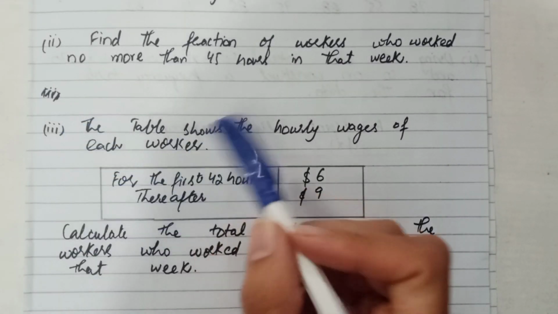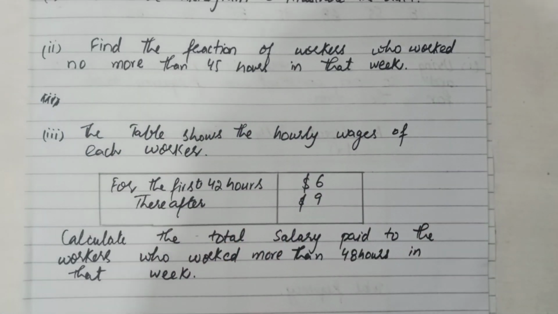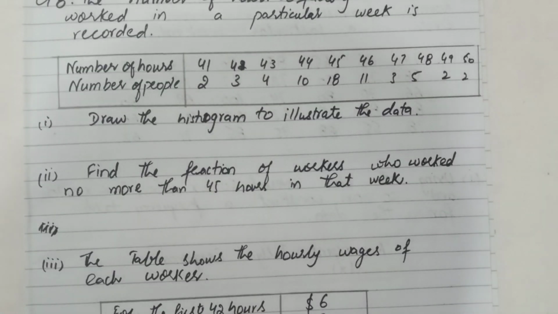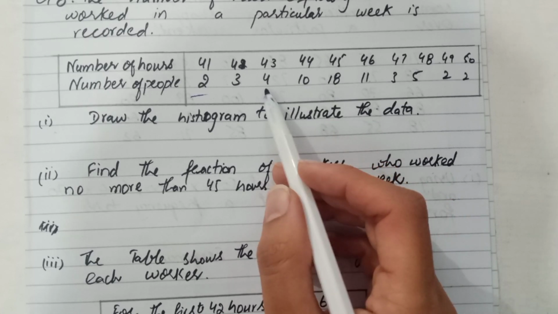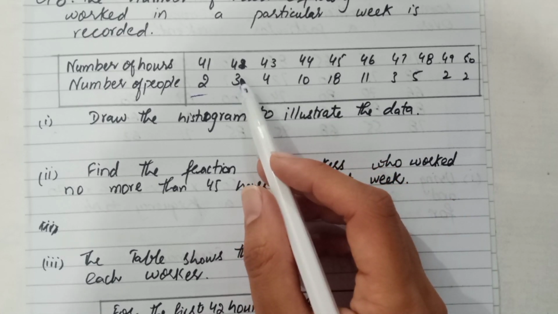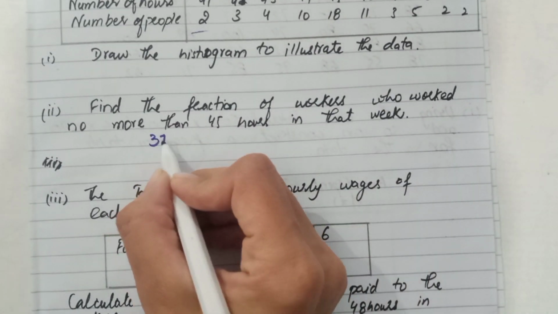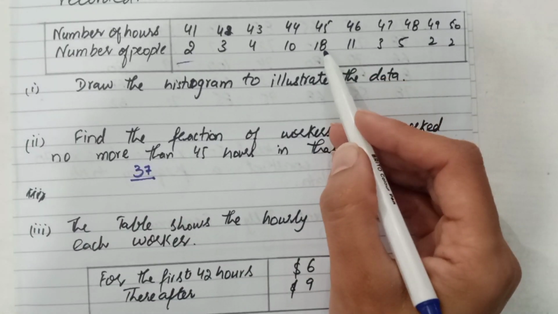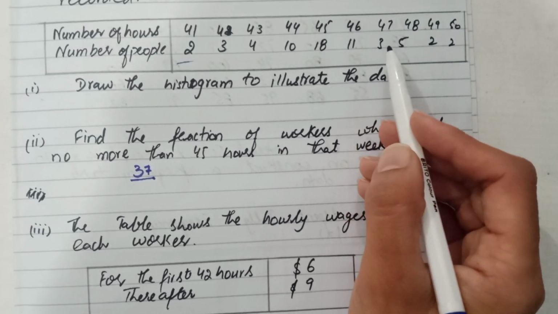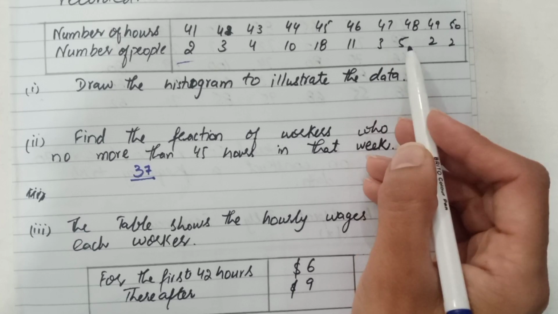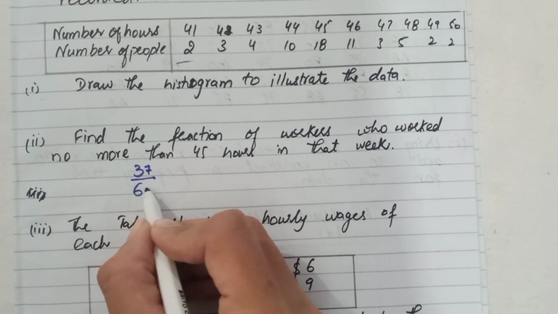Part number 2: find the fraction of workers who work no more than 45 hours in that week. We have to count the number of people who work from 41 up to 45 hours. These are 37, and the total number of workers is 60.